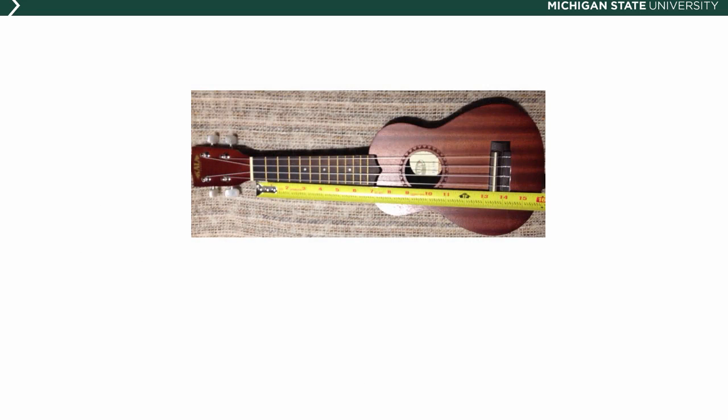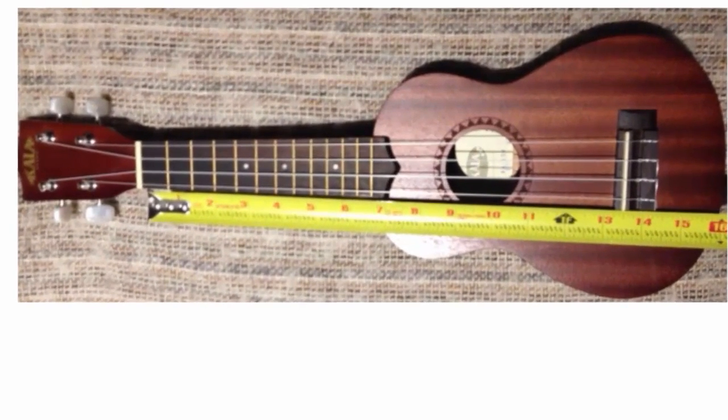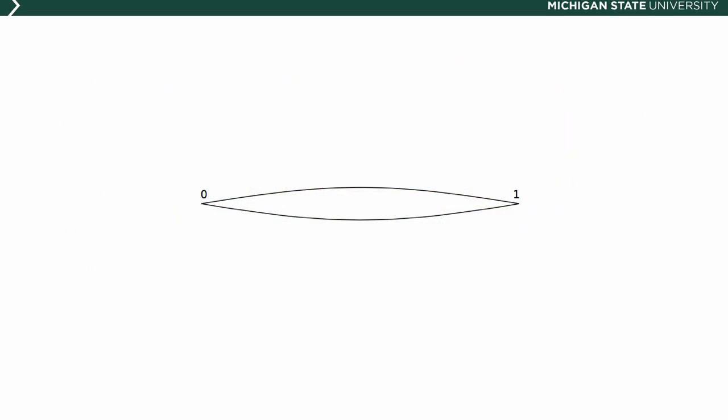The C string on my ukulele vibrates between the nut and the bridge. As you can see from the tape measure, the vibrating string is about 13.5 inches long and sounds like this. Here's a picture of the entire vibrating string. This represents the fundamental vibration of the open string on my ukulele. There are other vibrations that aren't being shown here.